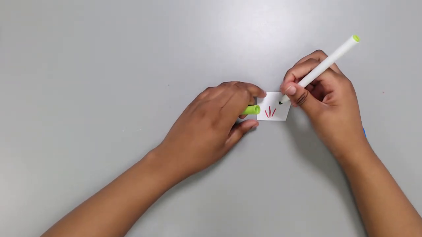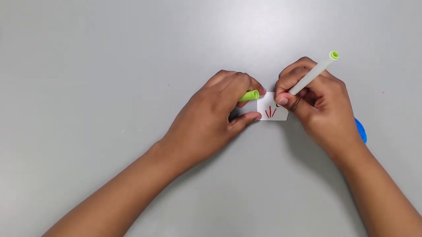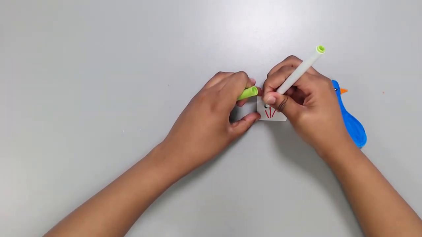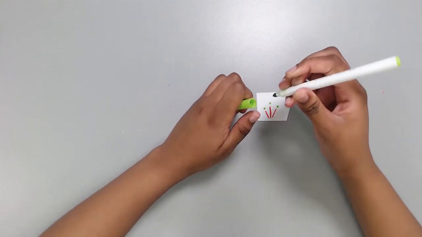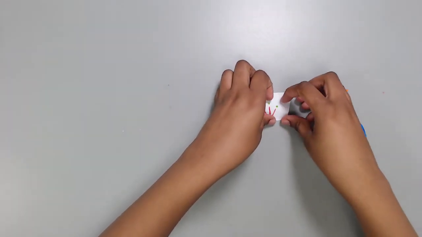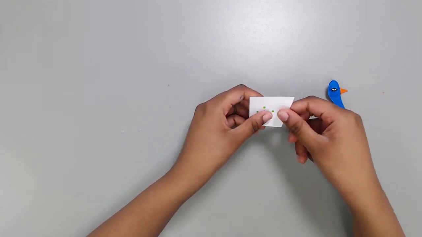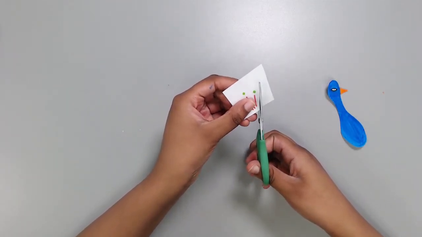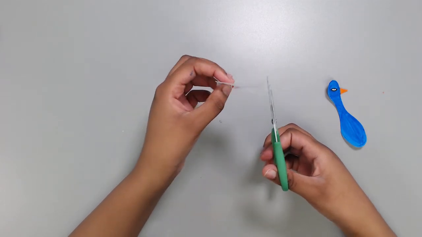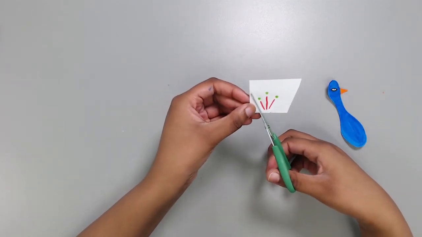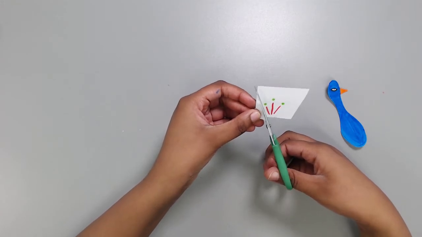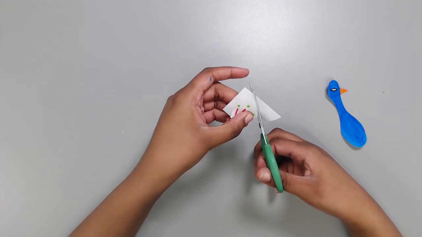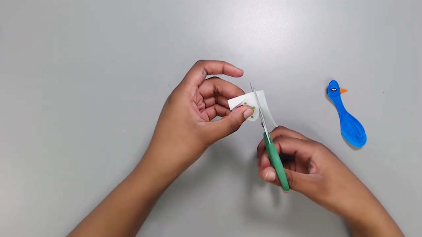I'm going to use a green marker to draw little dots, little circles, whatever you want to call it, at the top of the lines. So here we have it, my scissors, and I'm just going to cut around the shape. It kind of reminds me of a triangle, so that's the one I'm going to mimic. And then I'm just going to do a curved line so it goes around.